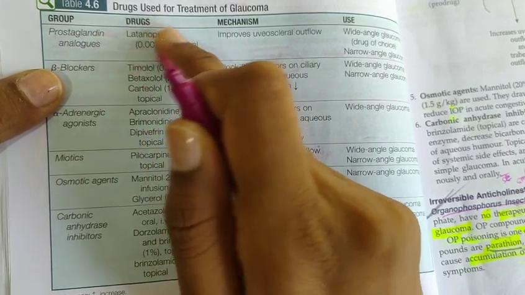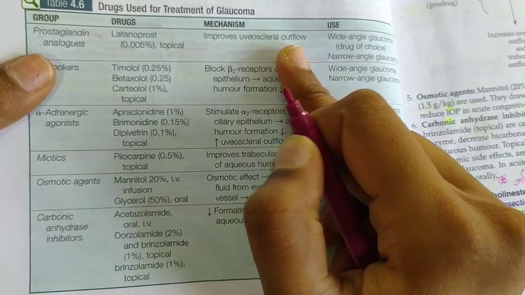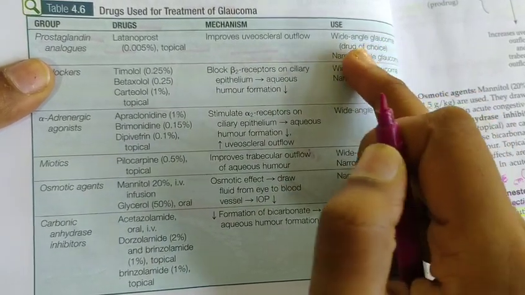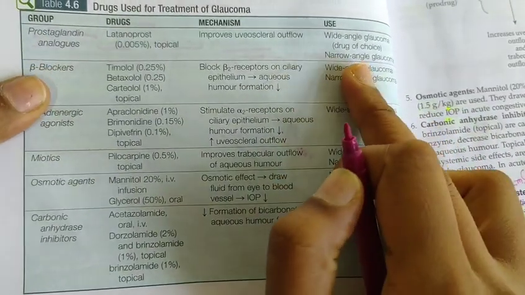Prostaglandin analog names end in -prost, like latanoprost, and improve the uveoscleral outflow. So the angle will be normal. It is used in wide angle glaucoma. This is a drug of choice, and in case of normal angle also it may be used, I guess.